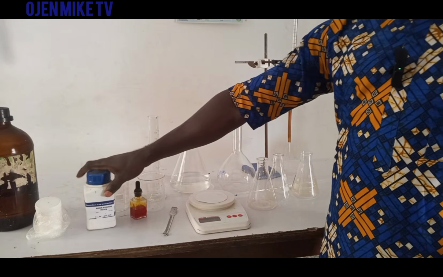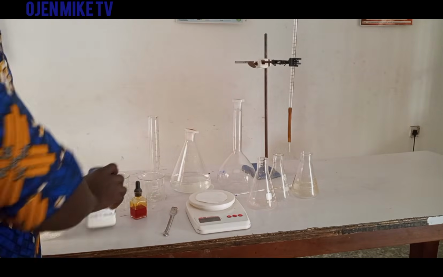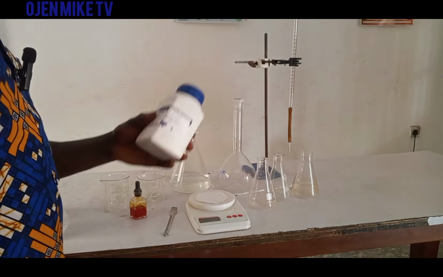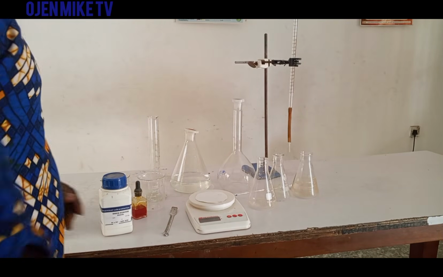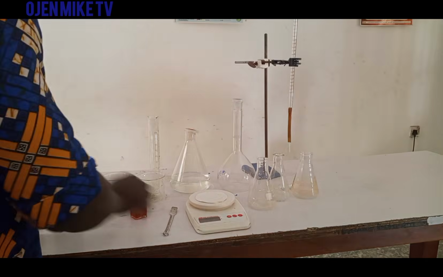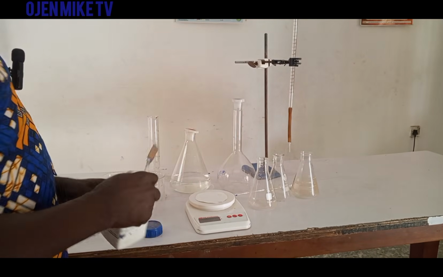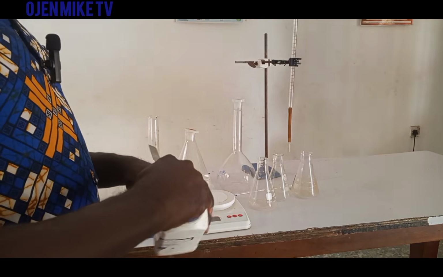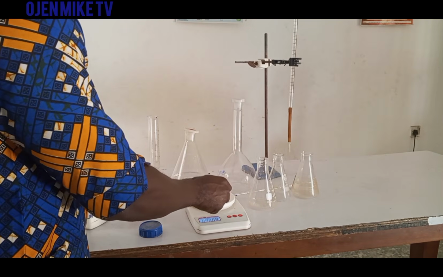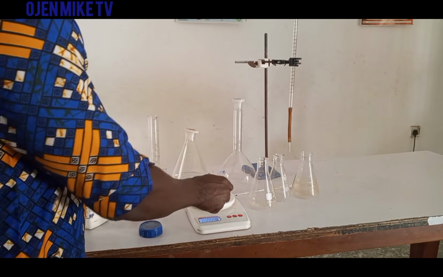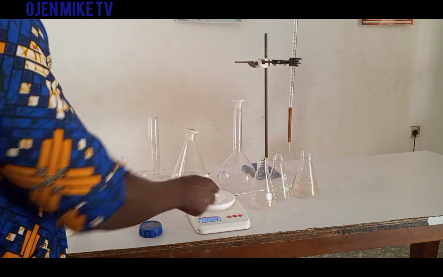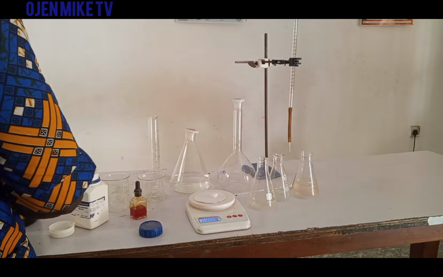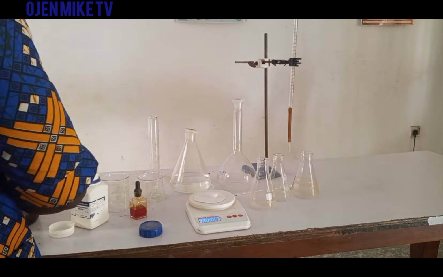So now let's go into this. First of all, we are going to weigh our salts, we call it our base, on this weighing balance. You can see what I'm doing. I already have 3 grams. I want to measure 5 grams, so I'll have to measure again.